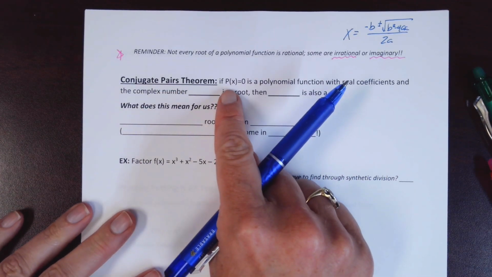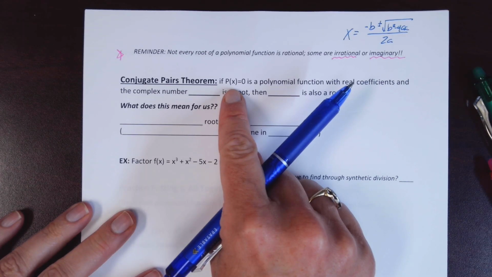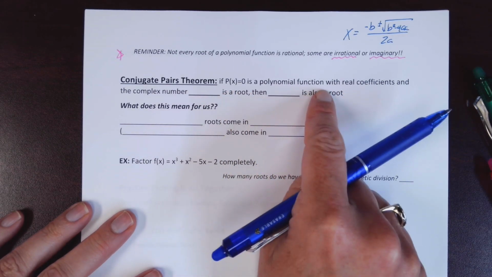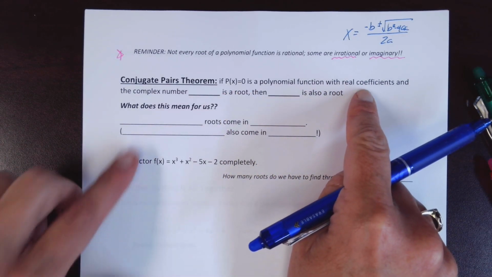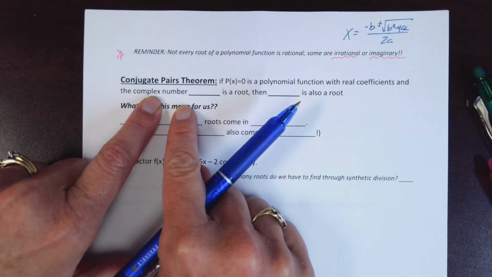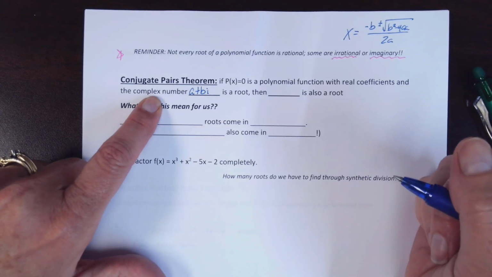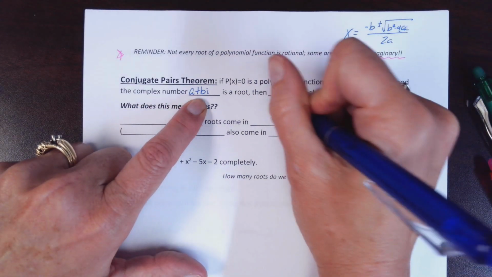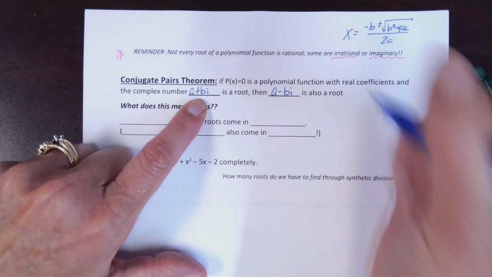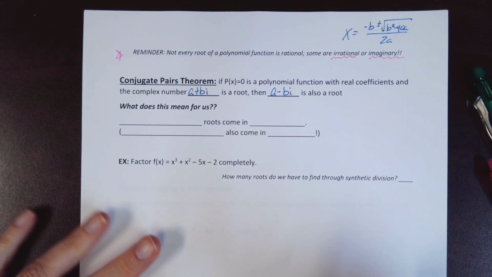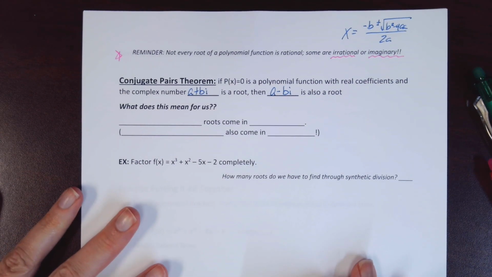Our conjugate pairs theorem says that if our polynomial function, p of x equals 0, has real coefficients, and the complex number a plus bi is a root, then its conjugate, a minus bi, is also a root. Well, what does this mean for us?